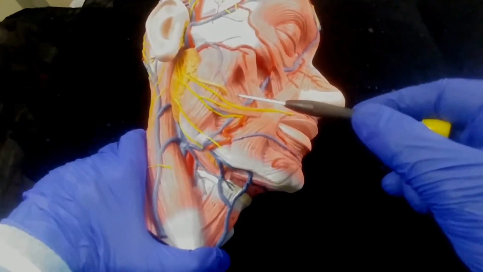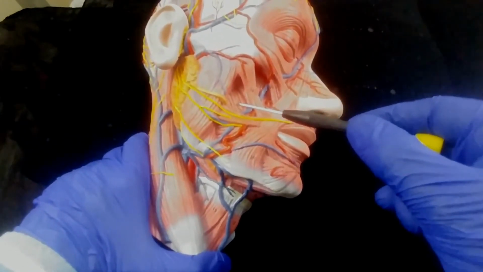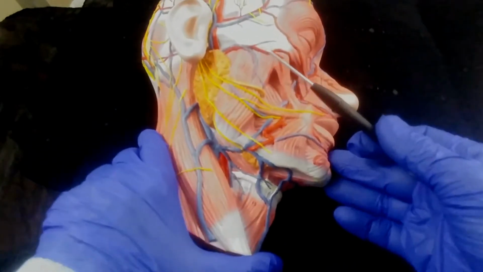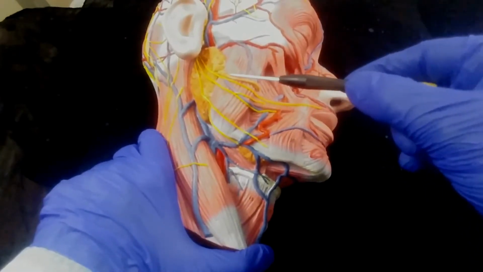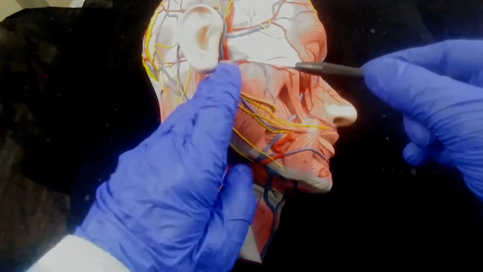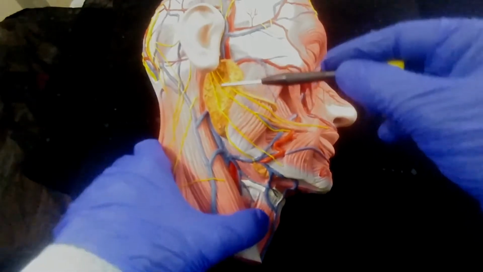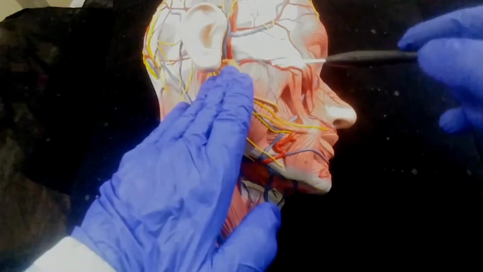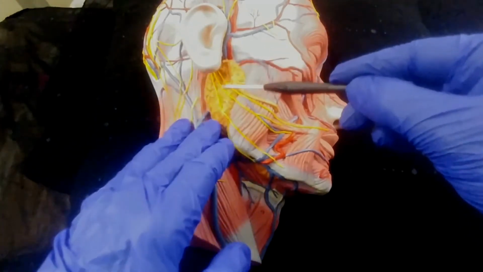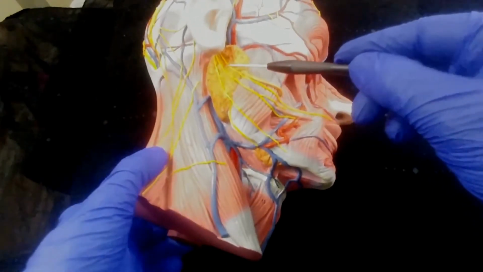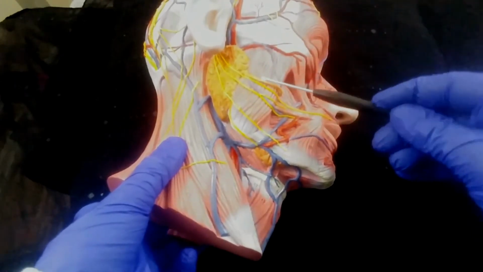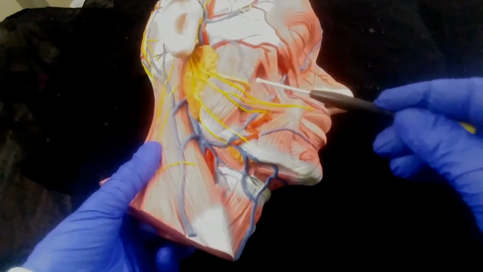This is the buccinator. This is innervated by the facial nerve, because this is a muscle of facial expression. A very important structure here is the parotid duct. The parotid duct is coming out of the parotid gland. In this model, part of the parotid gland has been taken out. The facial nerve should be inside the parotid gland, and the parotid gland should extend up to this level. A part of it has been taken out to show the branches of the facial nerve.